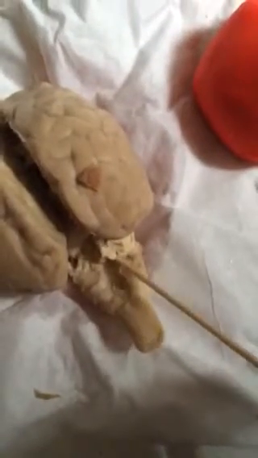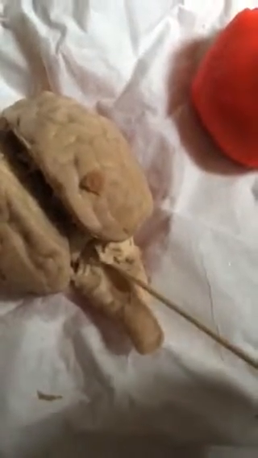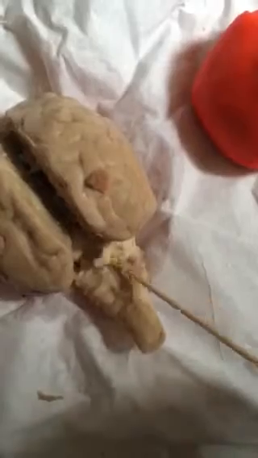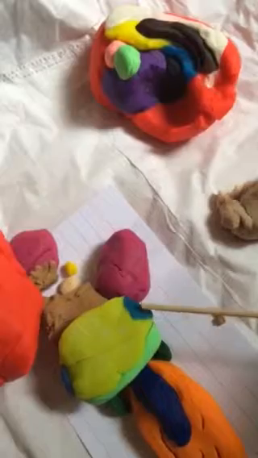And I believe I actually tore the ventricle. It's somewhere underneath this flap in the sheep's brain. This is the medulla. This area right here is the middle peduncle, and the inferior peduncle is right here.